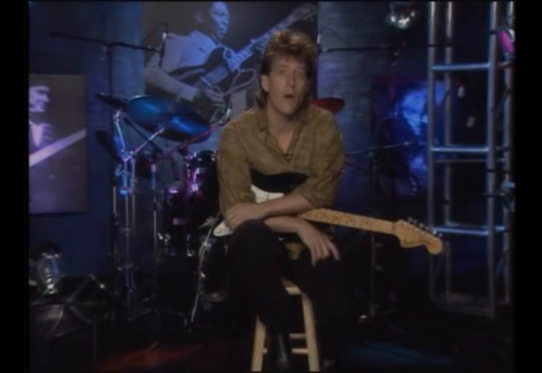Blues time, ladies and gentlemen, right here on our stage. Before rock, before jazz, before R&B, there was blues. It's been around a lot longer than any of those other styles, but blues sounds just as fresh today as it did when it was being born.